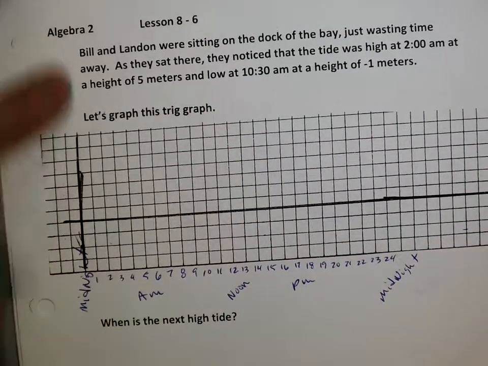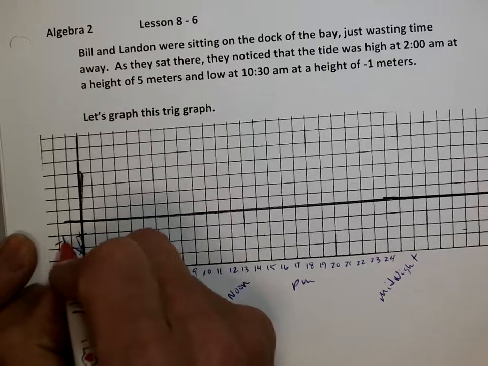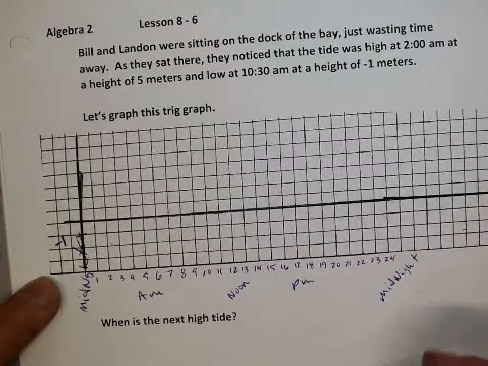This is going to be the height of the tide, or my dock, and I'm going to have a low tide of -1 when the tide's way far out. It's like a negative tide because it's less than sea level, because all the rest of the water is bulging over by China. Does that make sense?